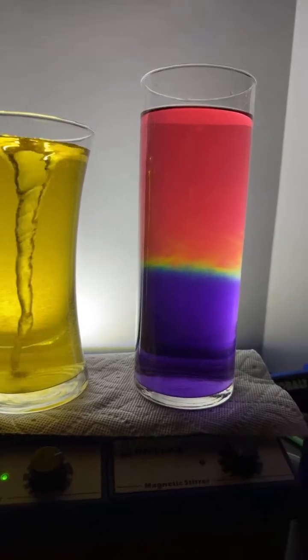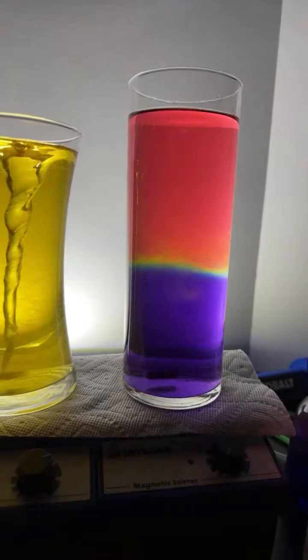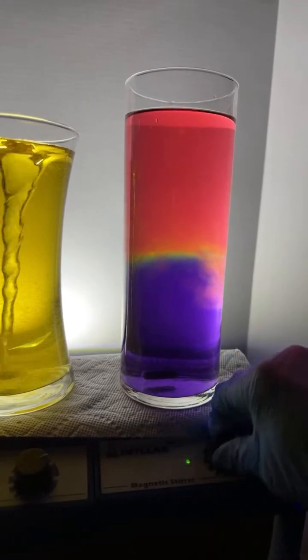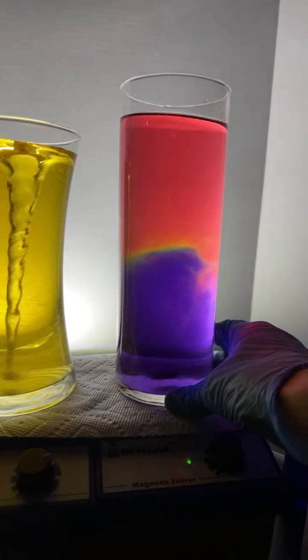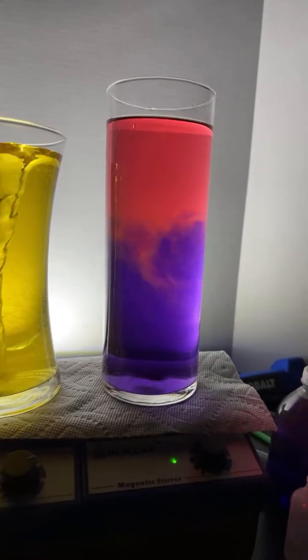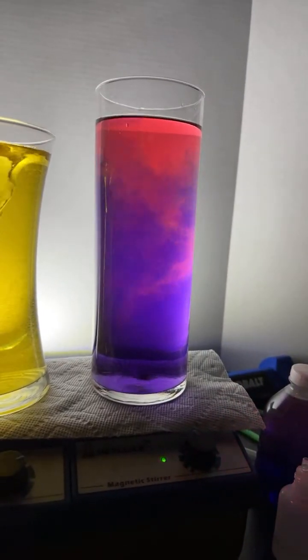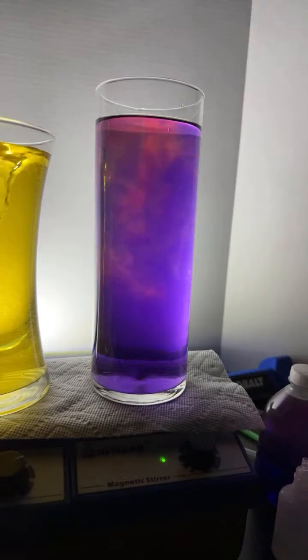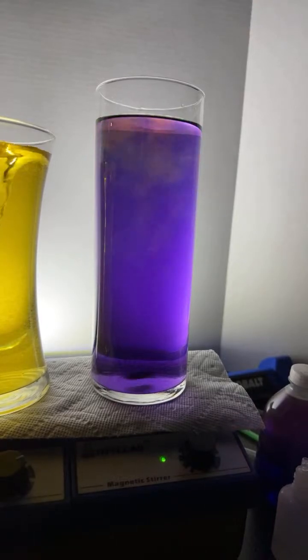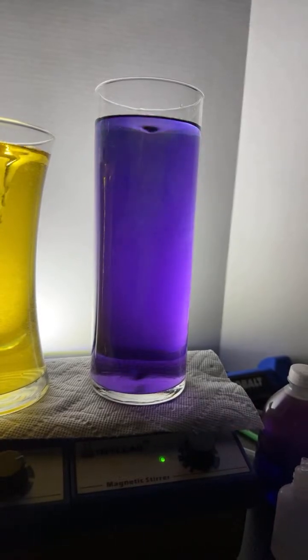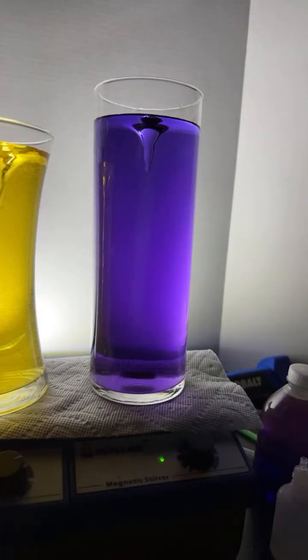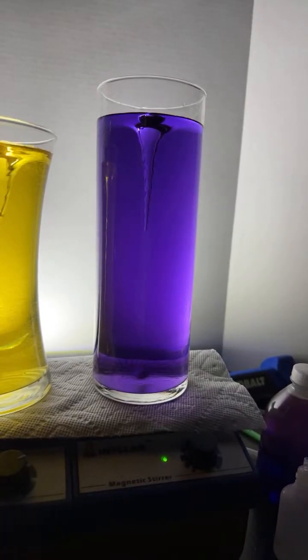All right, here we go, folks. In goes the stir bar. Let's turn it on and let's see what happens. I'm guessing team yellow. Uh-oh, I think I'm wrong. I think it's going to go on the violet end. I think it's got a huge excess of base.